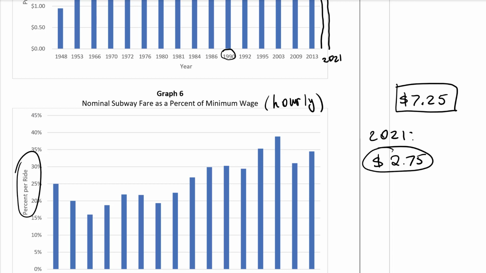All right, let's review. If you take $2.75 and divide it by 7.25, and multiply by 100, you will see what percent that is. I'm going to put that in the calculator right now. It's about 37.9%. I'll put it as 38%.